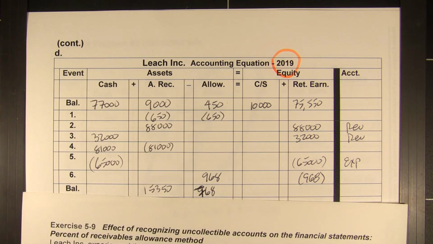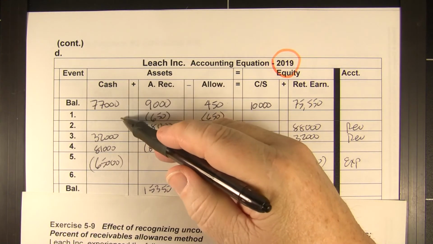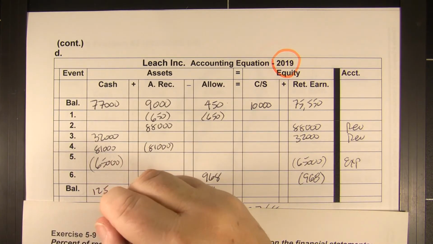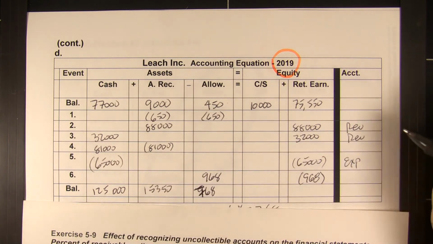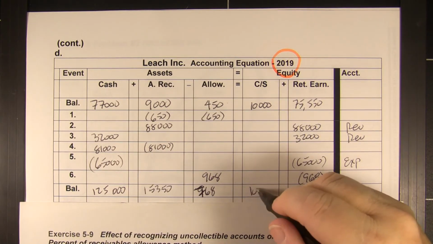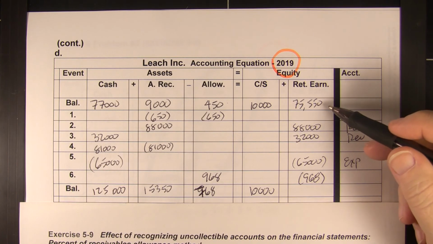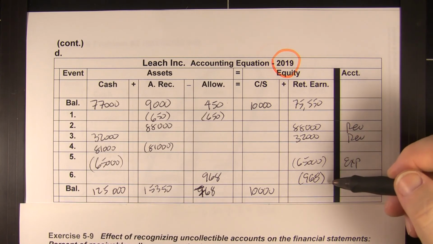The cash, just adding this column, we come up with 125,000. Common stock, we didn't sell any more stock this year. We did have some changes to retained earnings.